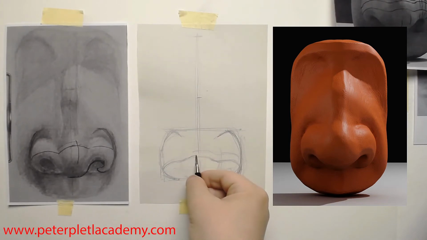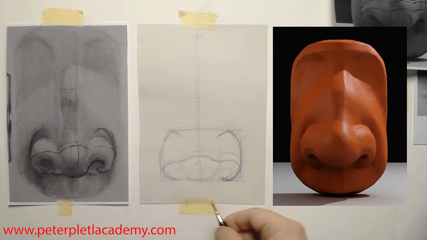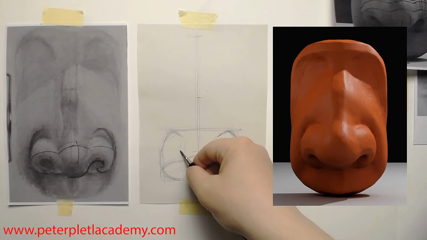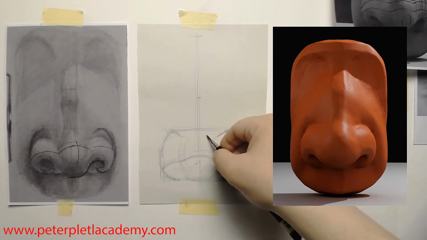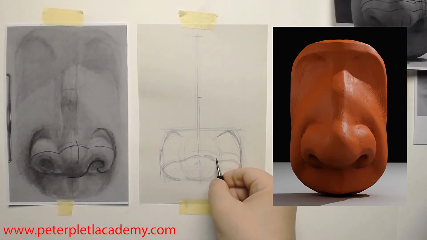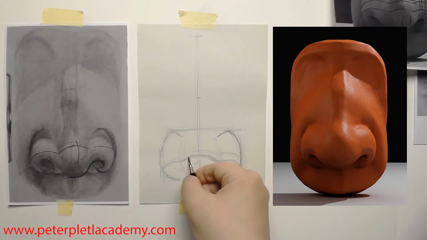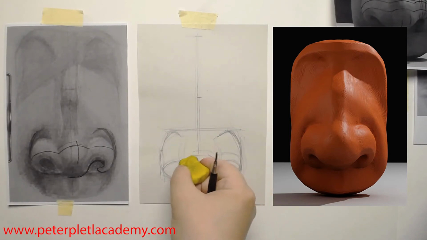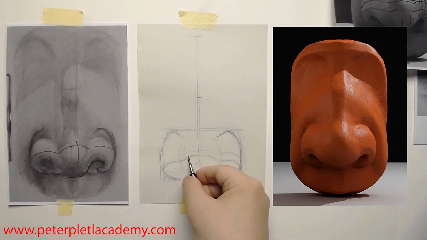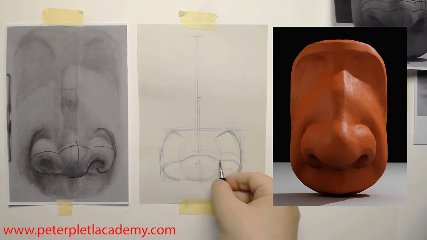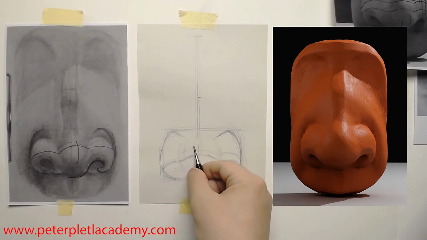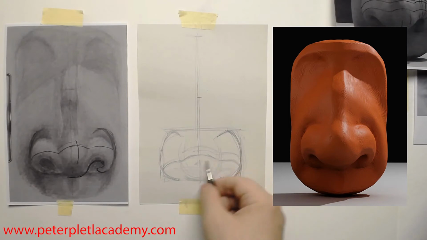It will come like this, right? And the shape of the middle shape will come like this. It will be a little bit rounder. And those lines, you need to make them really soft. I push the pencil a little bit so you can see what I'm doing, but those lines are really soft, right?